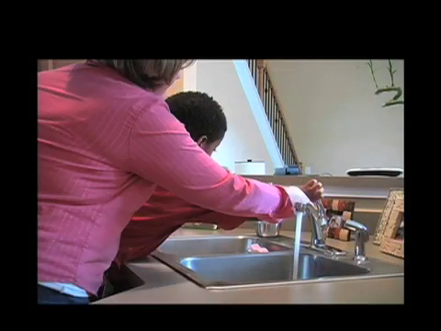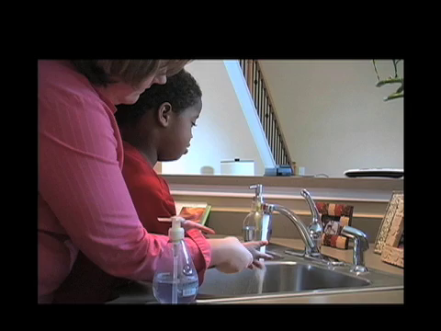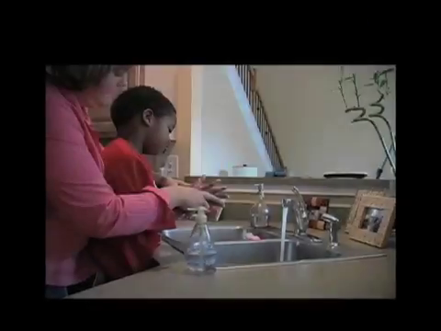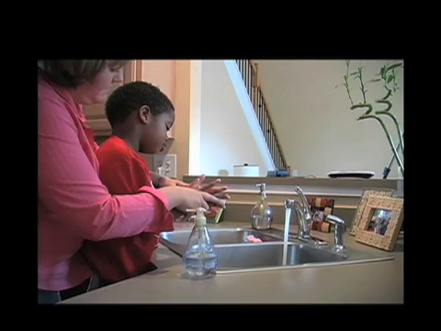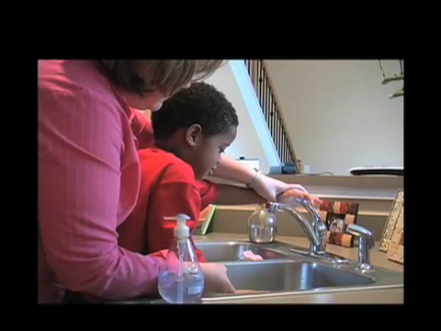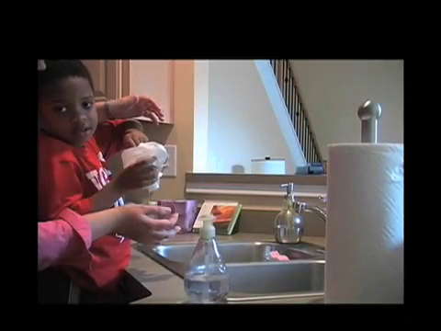If you were teaching a student to wash their hands using backward chaining, you as the instructor would help them through all the steps of turning on the water, wetting hands, getting soap, rubbing hands, rinsing hands, turning off the water, and drying hands. Backward chaining allows the student to complete the task and get immediate reinforcement, which is a very natural consequence.